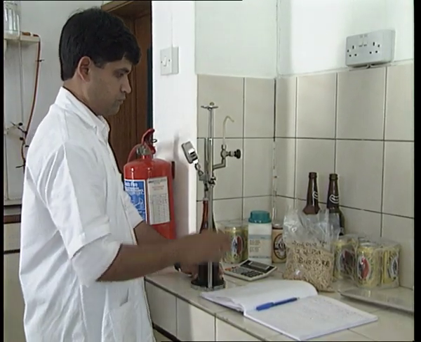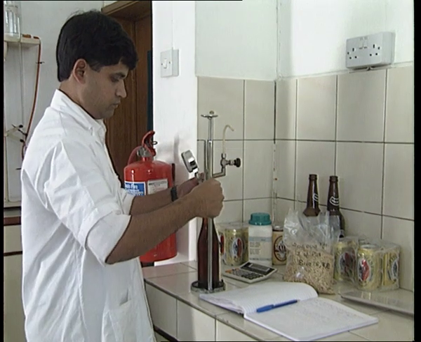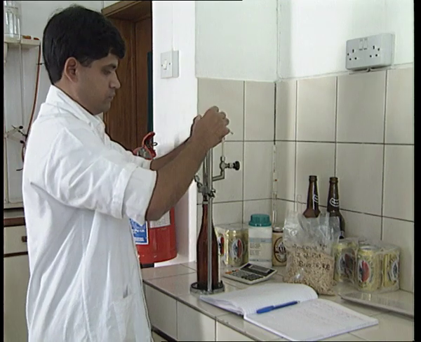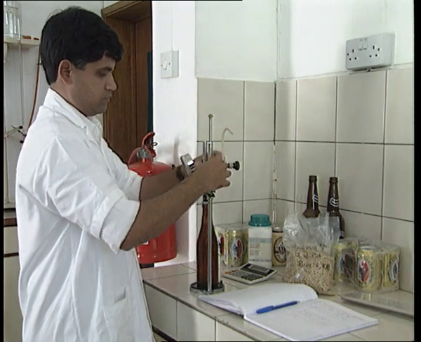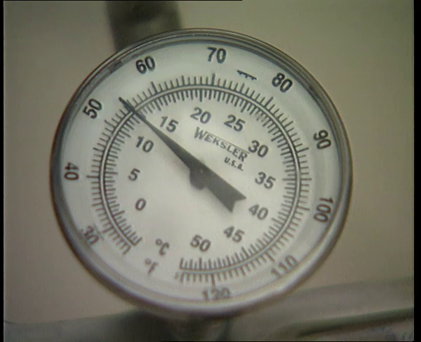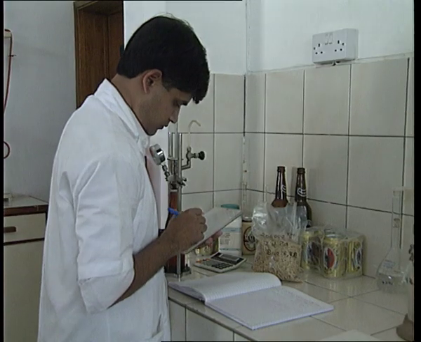Among the tests carried out in the laboratory, there is the test for carbon dioxide pressure in the beer. The appropriate readings are noted.